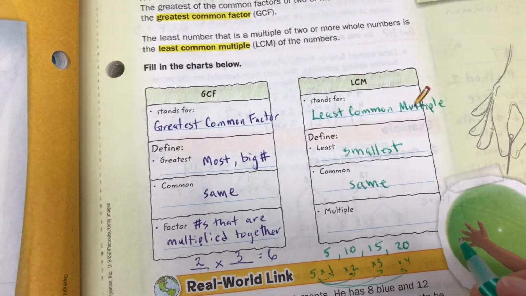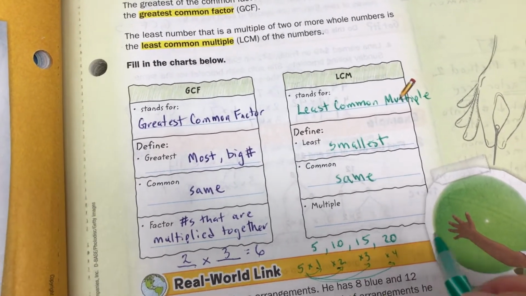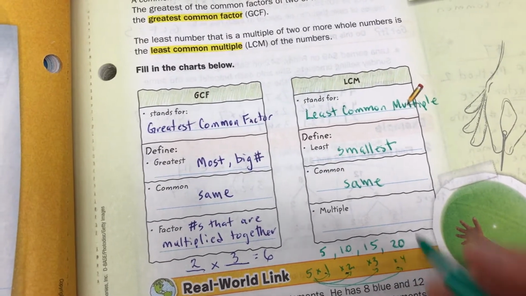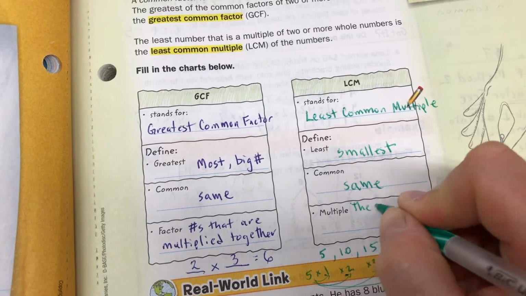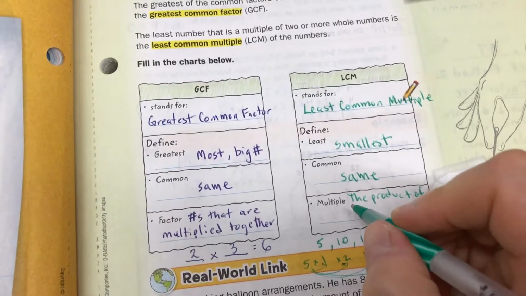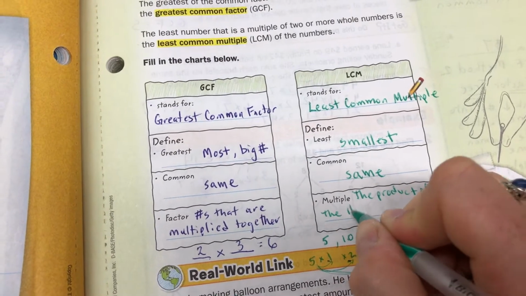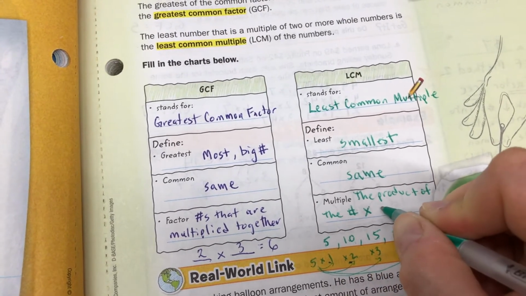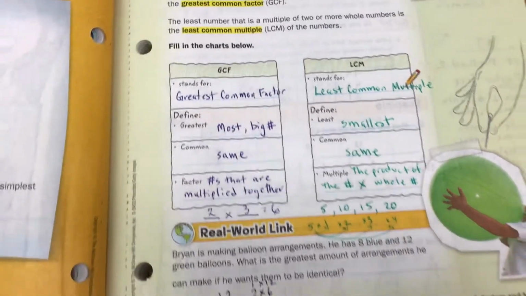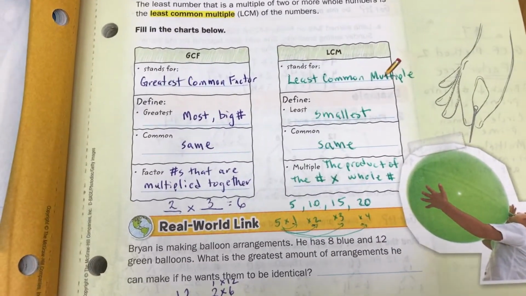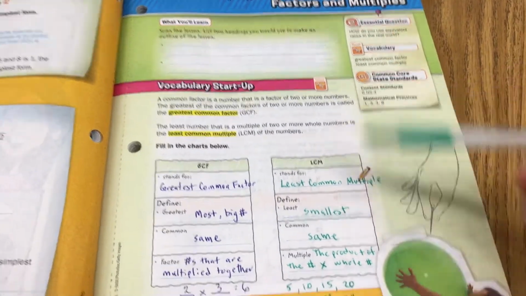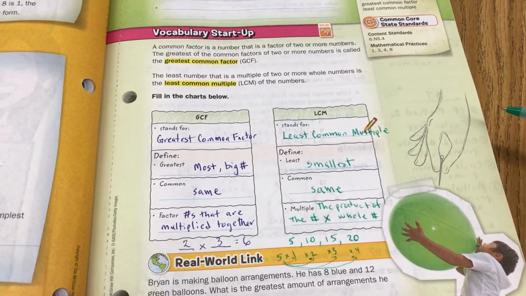So a multiple is the product of the number times a whole number. So what we're going to do is we're going to say, okay, when we have two or more numbers, how do we find the least common multiple?